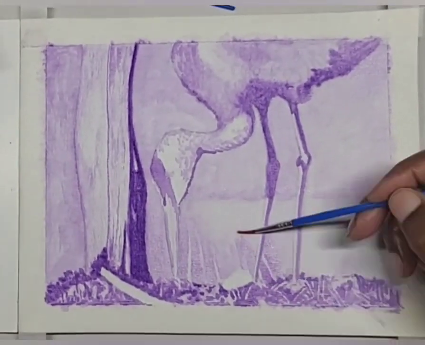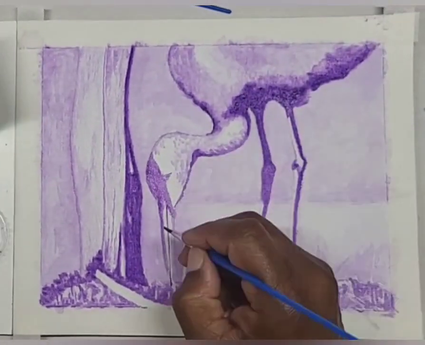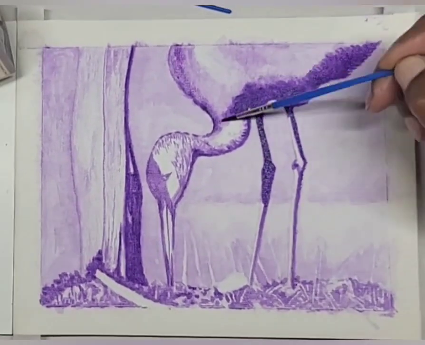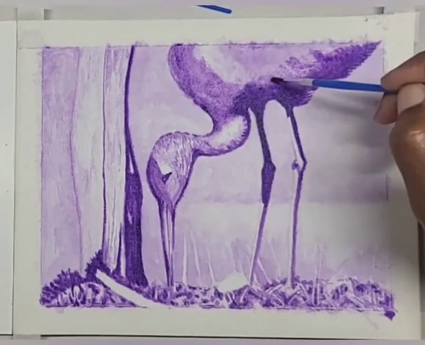So now I'm quickly washing the colors very lightly from light to dark to build up the image to get a representation of the entire subject matter. And that's the end.